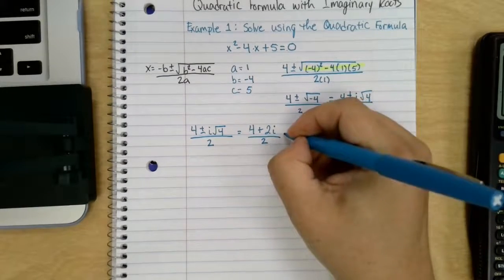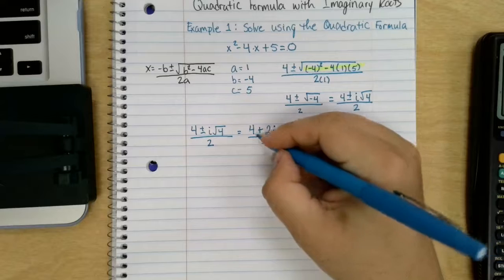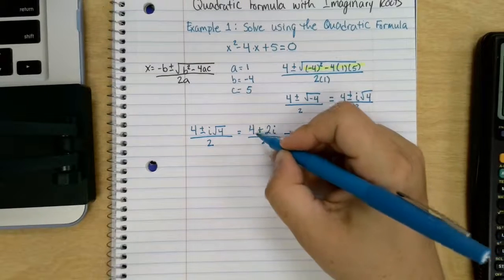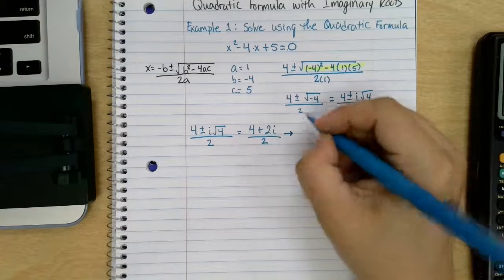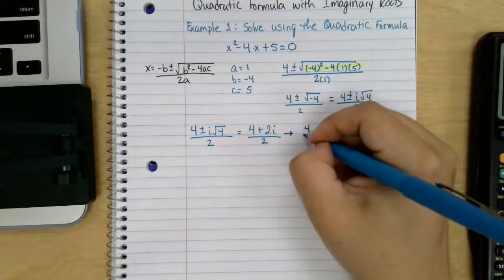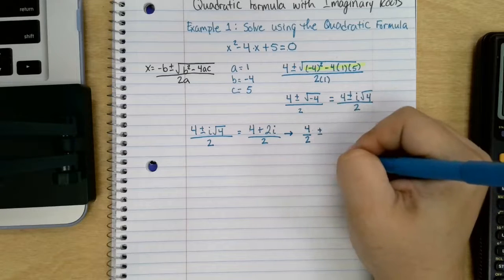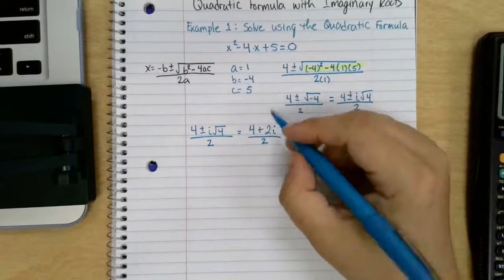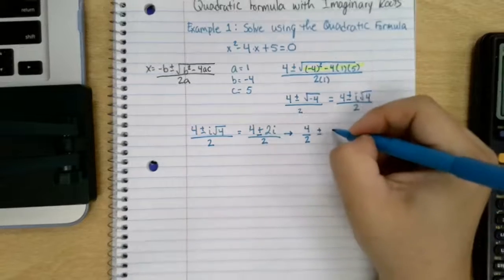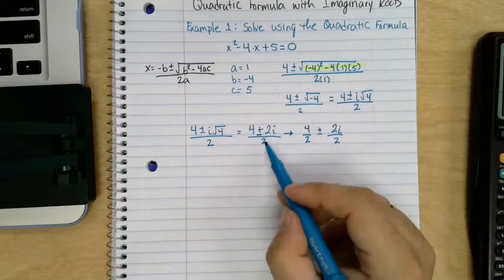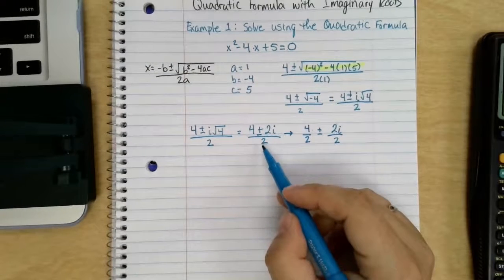The way that I like to simplify this, because when you divide something and you've got more than one term on top, the division has to go to everything on the top of the fraction, is to write it as 4 divided by 2, put the plus or minus there so we are not forgetting about it, and then 2i divided by 2, so I make sure that I divide everything by what's on the bottom.